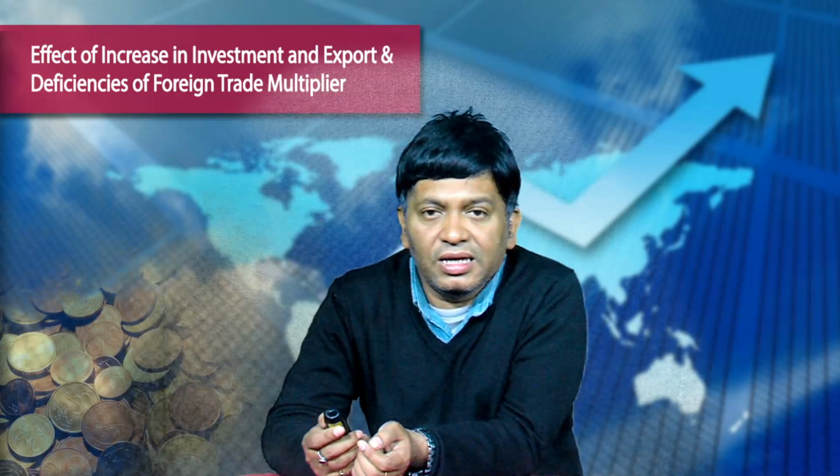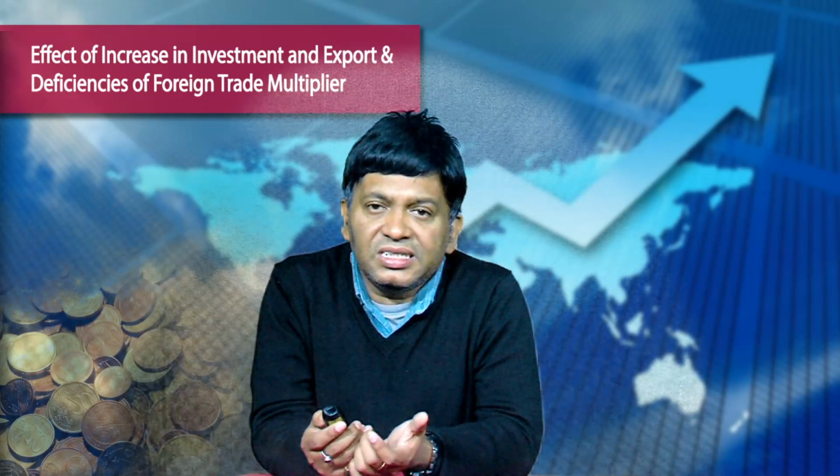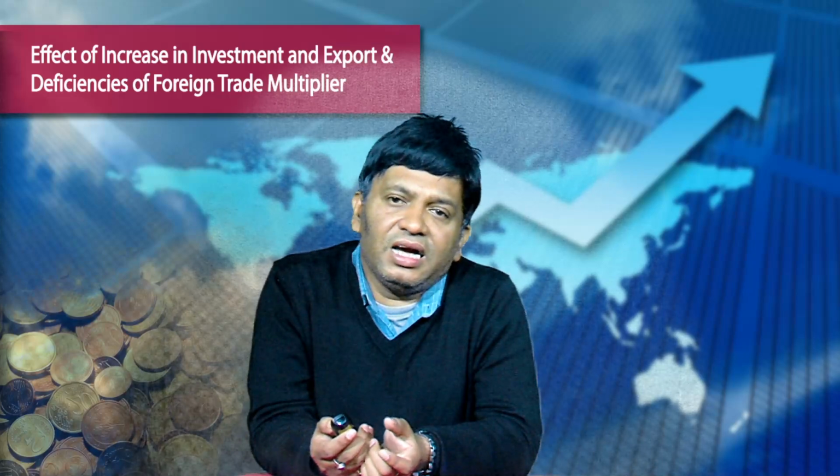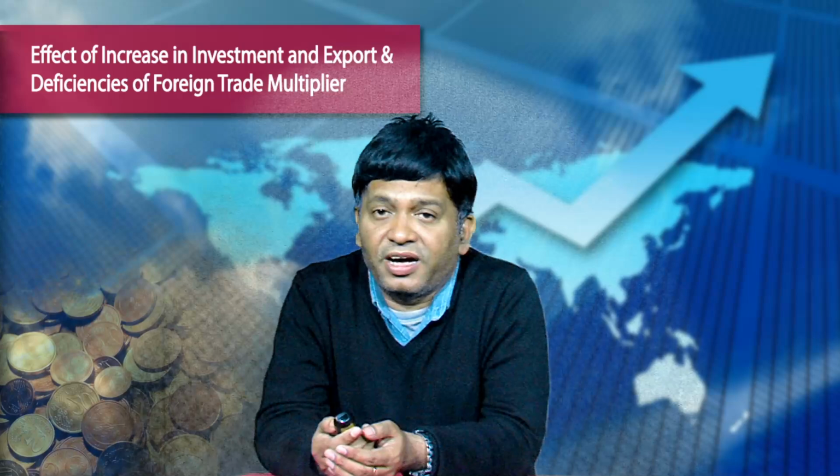Okay, this is a virtuous cycle, finally leading to an increase in income which is more than the initial export volume. And how much the increase in income is going to be is determined by the foreign trade multiplier. Okay, and which, in the context of this example, is 2.5 times.